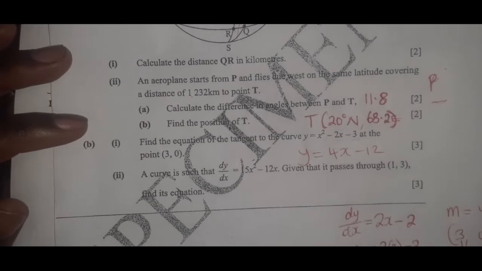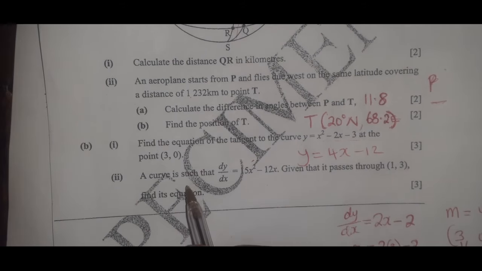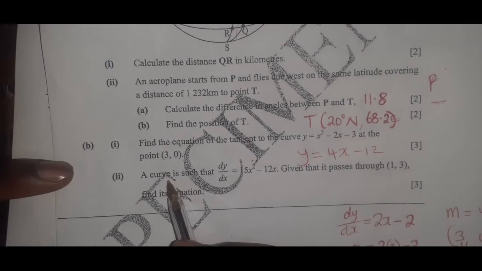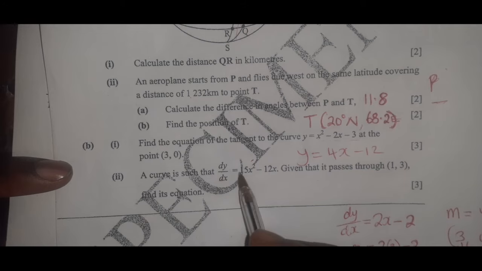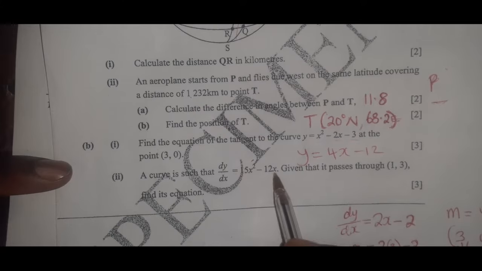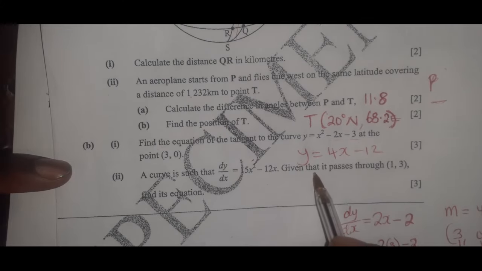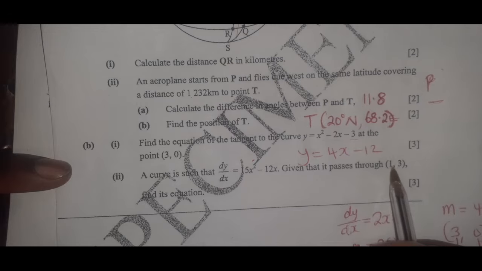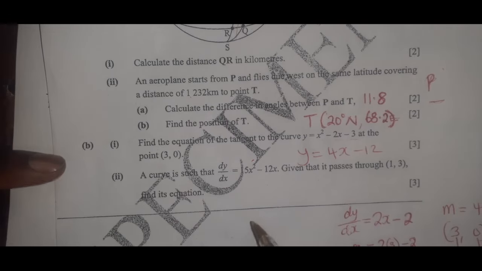Then we have the last one. A curve is such that dy dx is given by this one: 5x squared minus 12x. Given that it passes through (1, 3), find its equation.